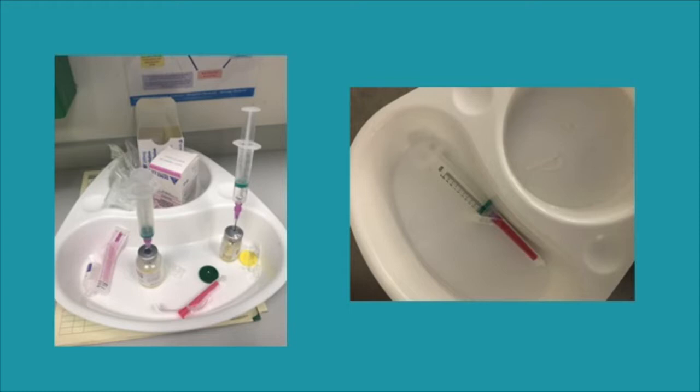And then also you've got needles just there. So potentially I could have knocked it over, contaminated the needle. It's not worth it. Do not leave your medication unattended. You don't know who's out there, you don't know what's going to happen to it. So guard your medication, especially if you've already signed for it.